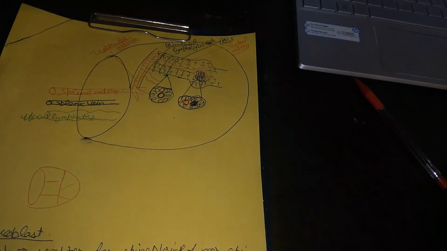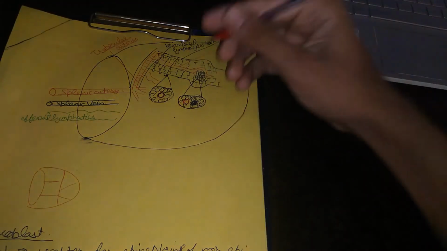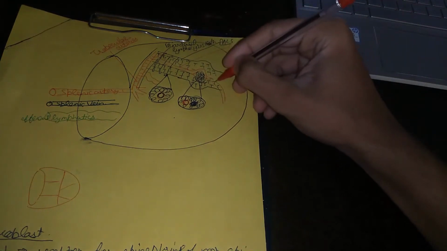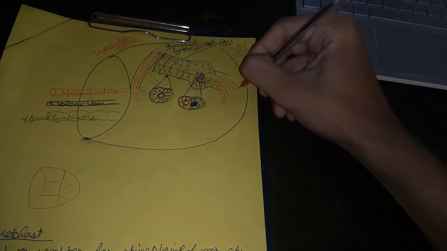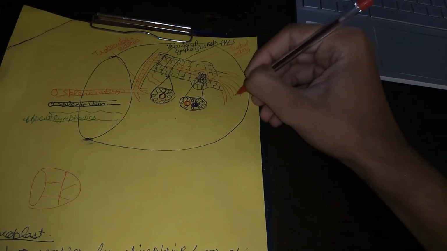Okay guys, now this is the central artery. Now I will show you the branches of the central artery. The central artery divides into various arterioles. I will make the arterioles here.